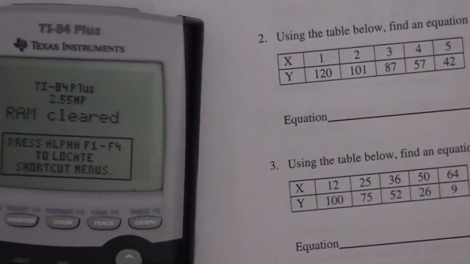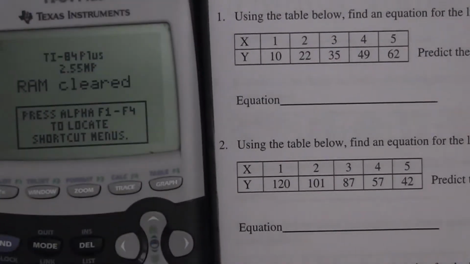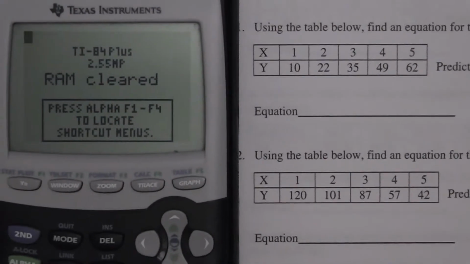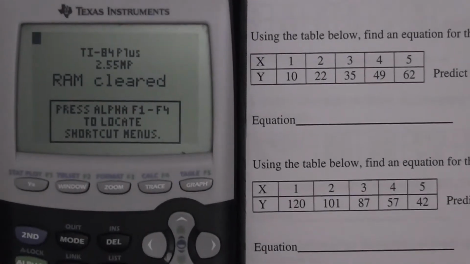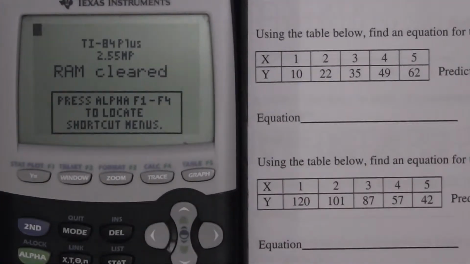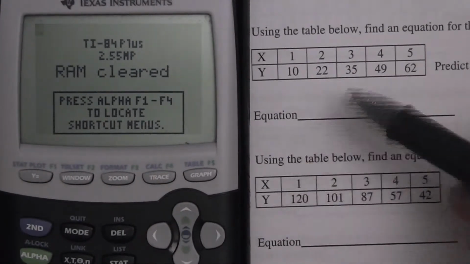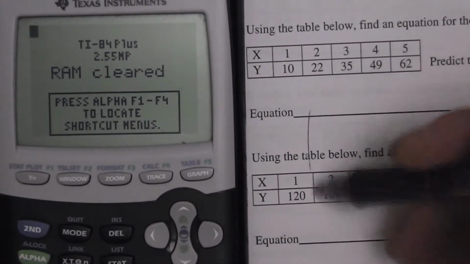So we're going to look at this equation and these numbers and try to find the line of best fit. Here's what it's going to look like. All you have to remember is that you're putting these numbers into a list. This first row will be your first column. This second row will be your second column.